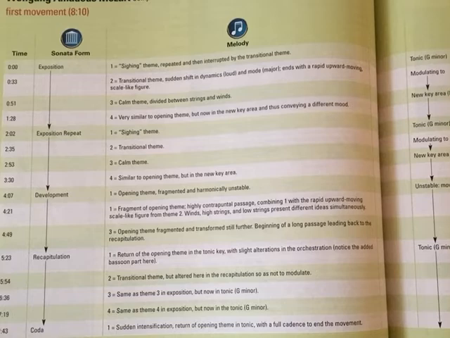So, for example, the first theme might be minor and aggressive sounding. Then the transitional theme, which is the bridge, modulates us into a new key and a different theme, which is different in characteristic. In this case, is major, in a major key, and more gentle.